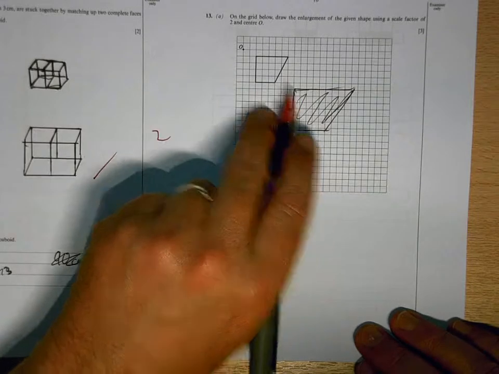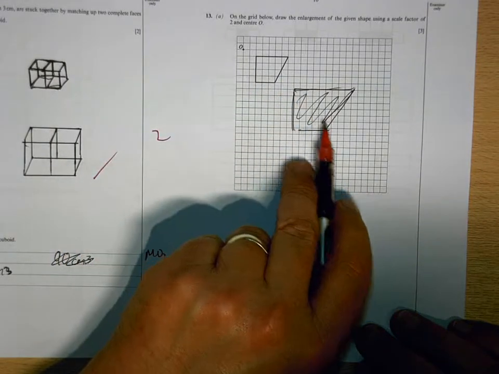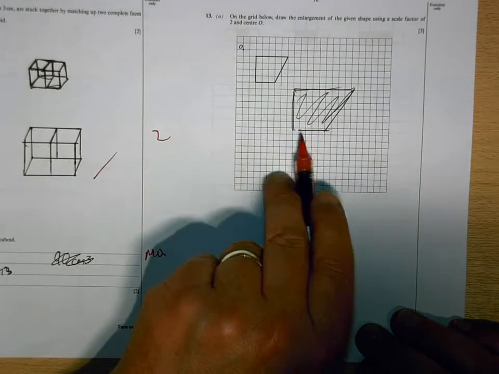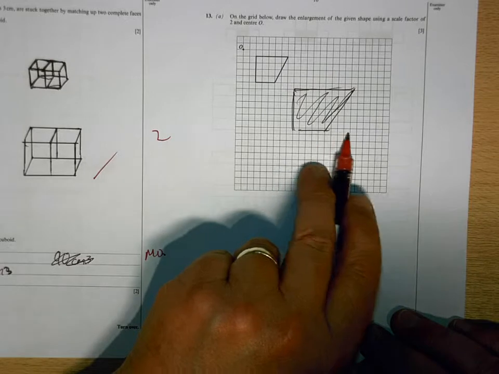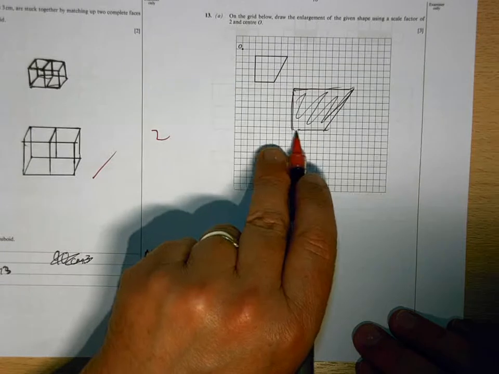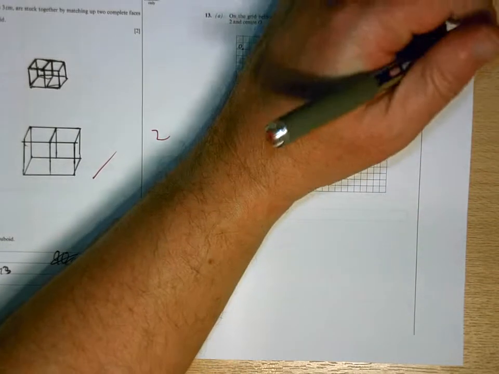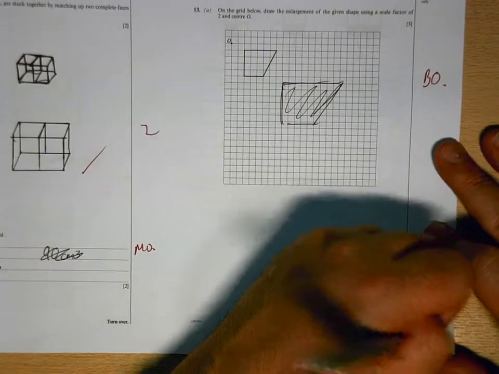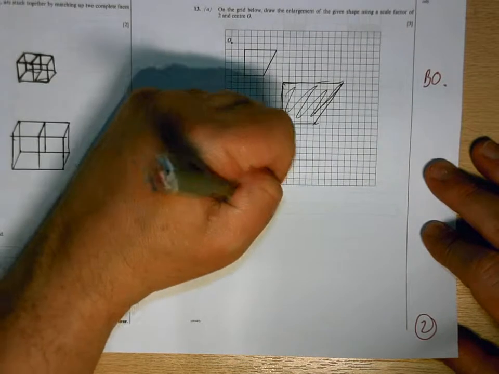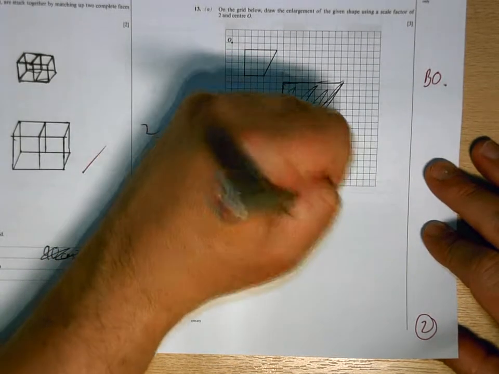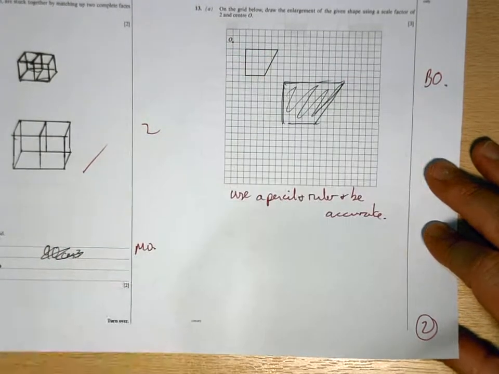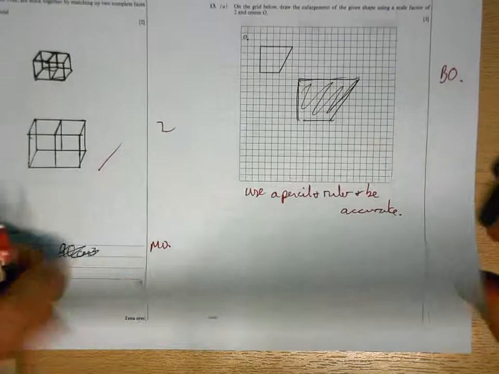It's in the wrong place. I'll go through that in class where it needs to be. Use a pencil, use a ruler, and it's not accurate enough. You think your lines aren't joining up. I can't tell how many sides that is. That's just sloppy. Okay, you've thrown away 2 marks there at least. Okay, use a pencil and a ruler and be accurate.